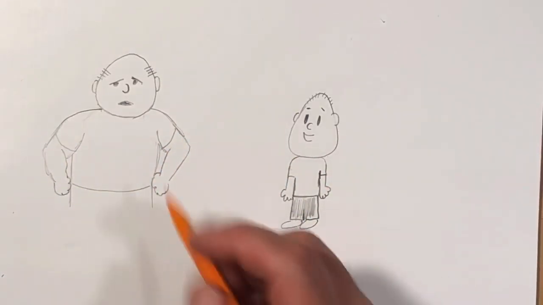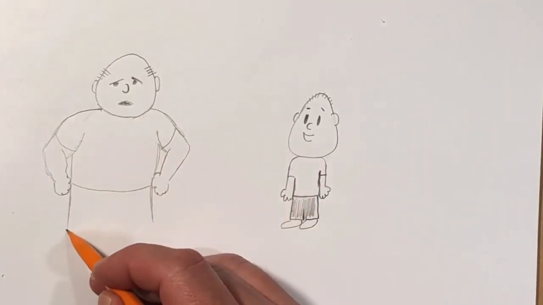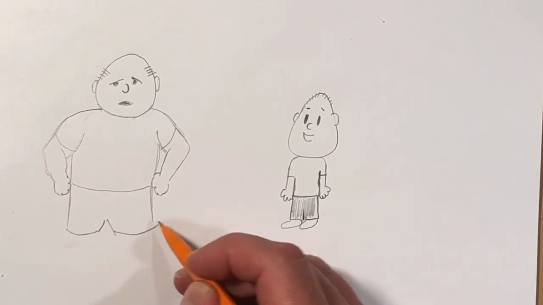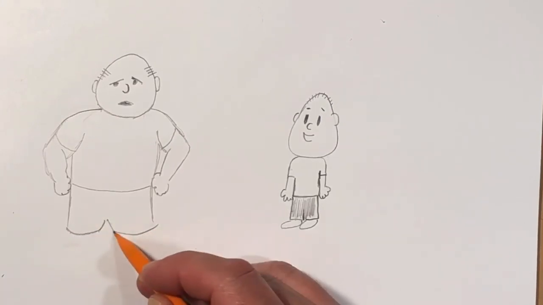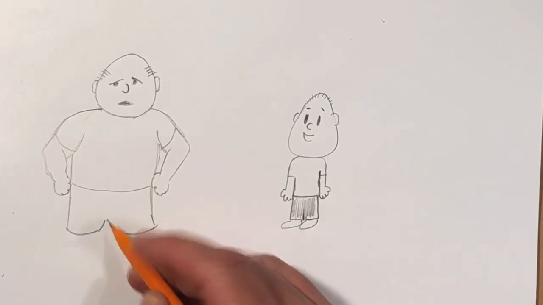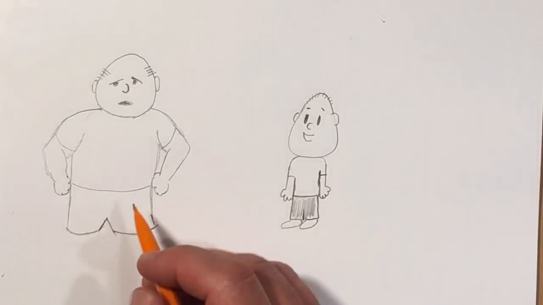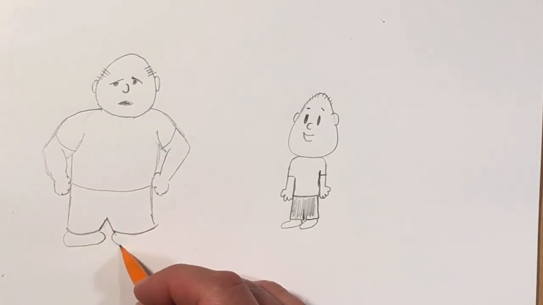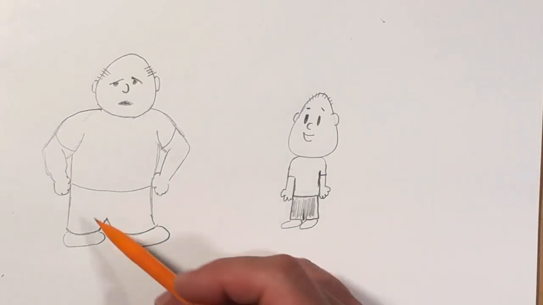Looks like he's wearing a white t-shirt that way. These guys are related, so they both have the short, stubby little legs. Now all it's taking is a big U and an upside down V. That's it. There we go. He's done.